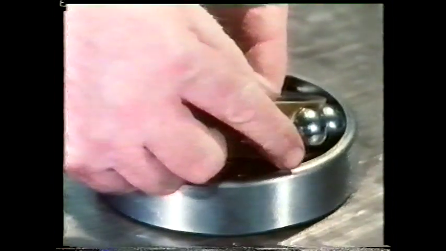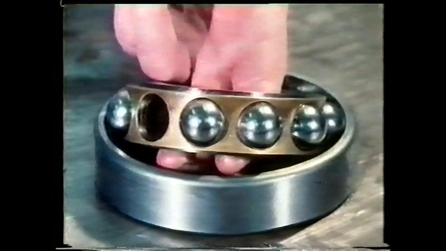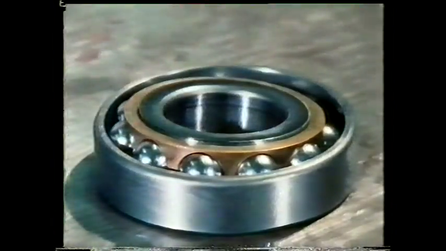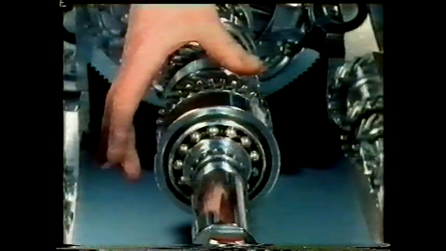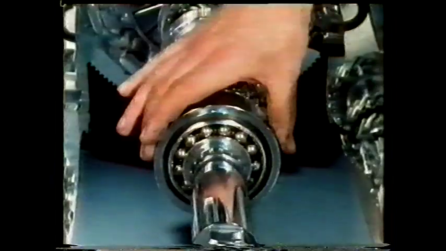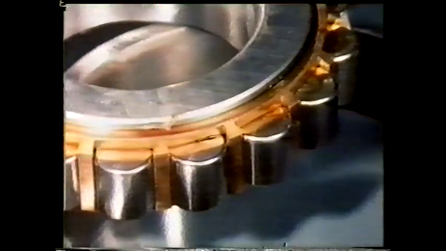It's easier to move something on ball bearings than to slide it. By separating the components in a cage, friction between them is reduced. This exploded model of a car engine shows the ball bearings in the differential, and you could find many more examples. Roller bearings are more effective for heavy loads.